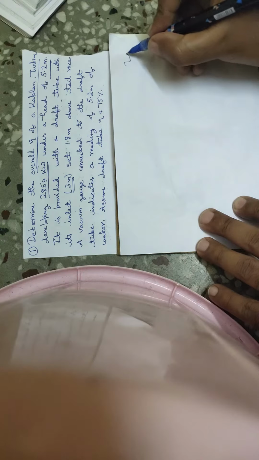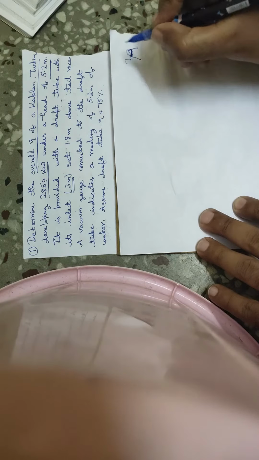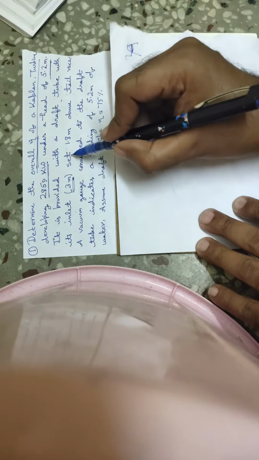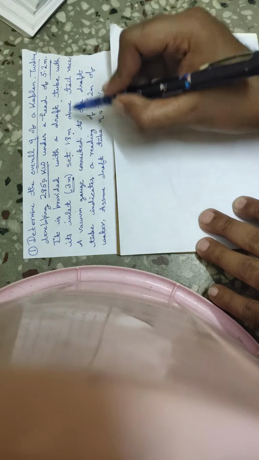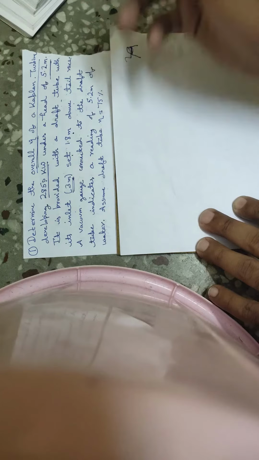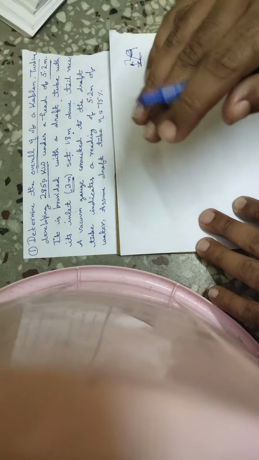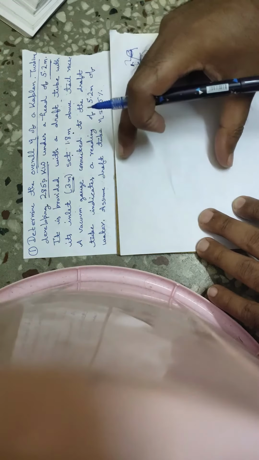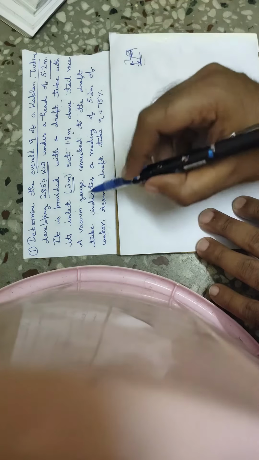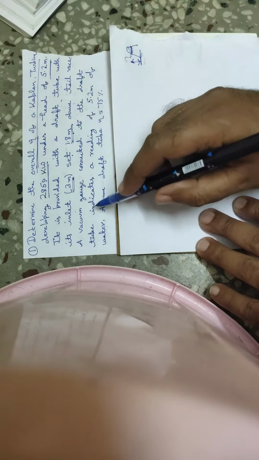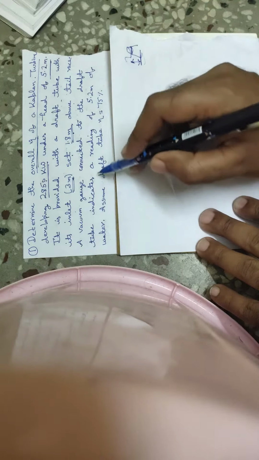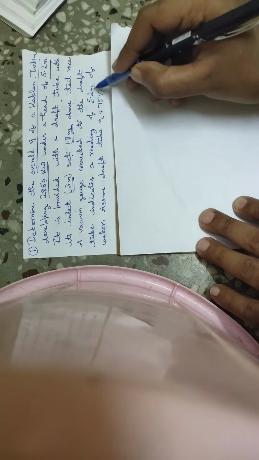The draft tube is somewhat like this. The inlet is 3 meters, set 1.8 meters above the tail race. I'll draw the diagram also. So the draft tube is set 1.8 meters above the tail race. A vacuum gauge connected to the draft tube indicates a reading of 5.2 meters.